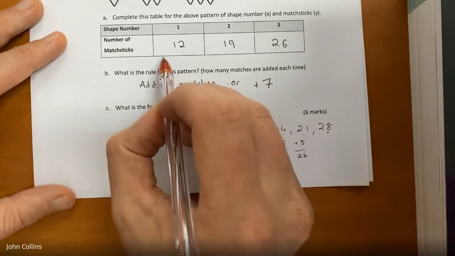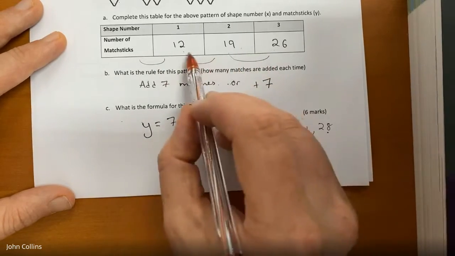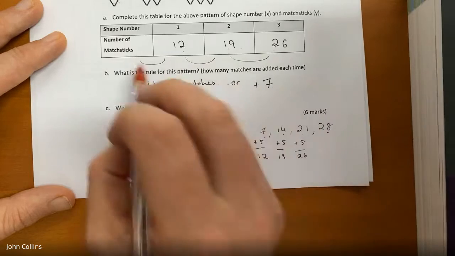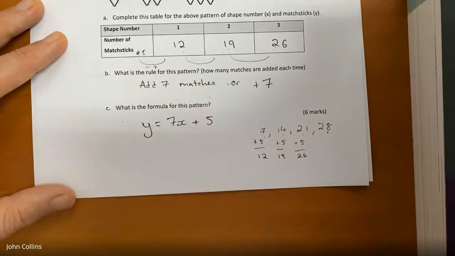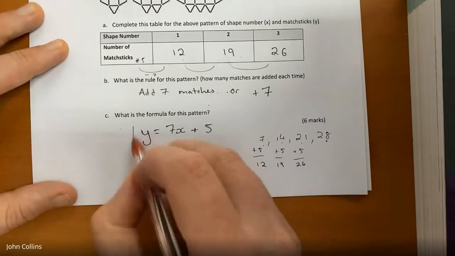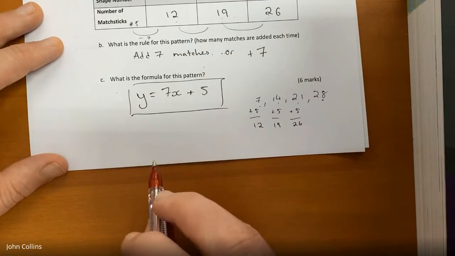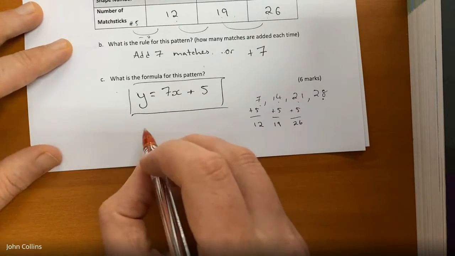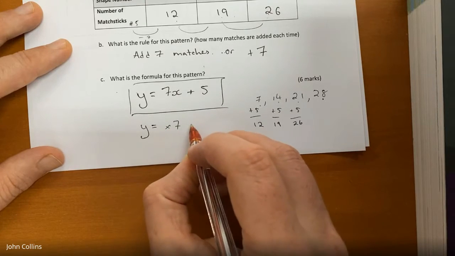Now you could go back one if you want and say, well, if I'm adding 7 this way, what would be the one before it? And that's 5 by subtracting 7. There's a number of ways you can do that. But this is the formula. Now I see some people are writing stuff like y is equal to x7 plus 5.